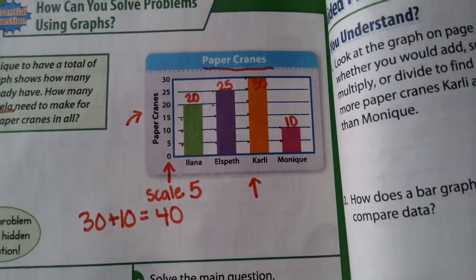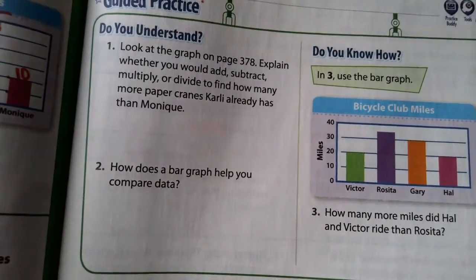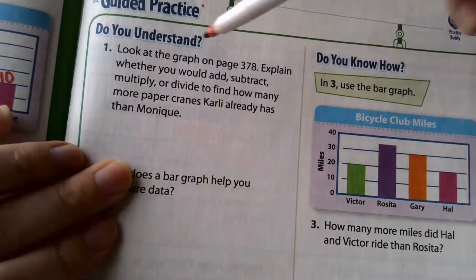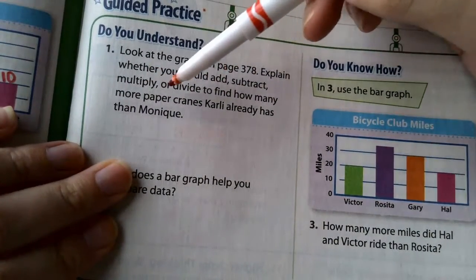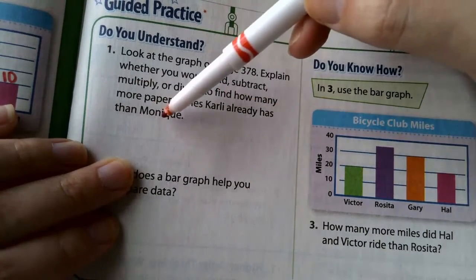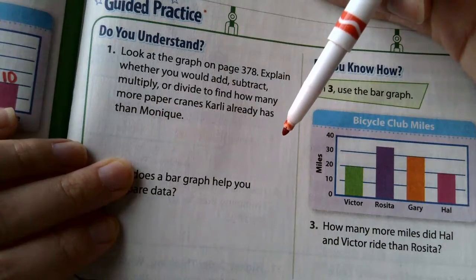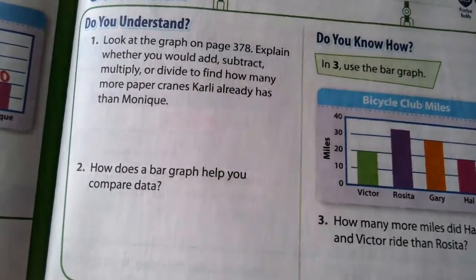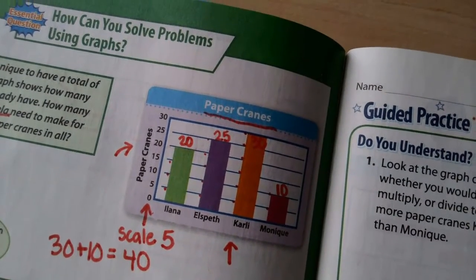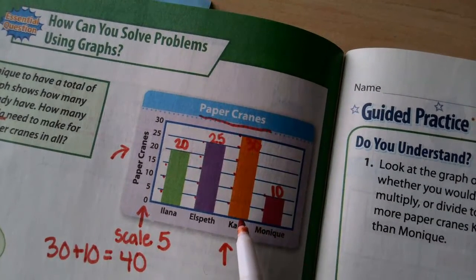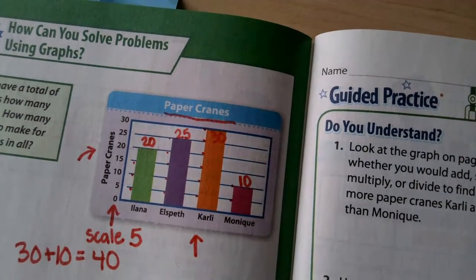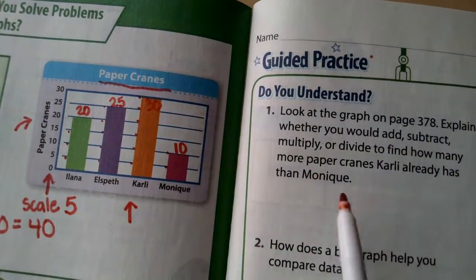Moving on to our guided practice. Look at the graph on page 378. Explain whether you would add, subtract, multiply, or divide to find how many more paper cranes Carly already has than Monique. So what would we have to do to find how many more paper cranes Carly already has than Monique? Would we have to add, subtract, multiply, or divide? Circle what you think you would have to do.